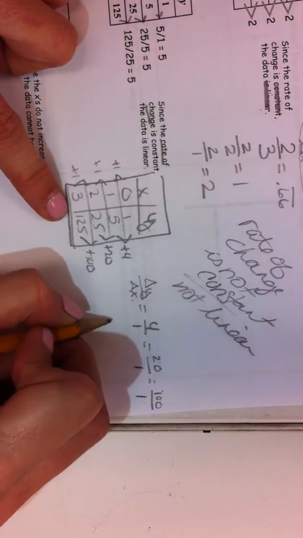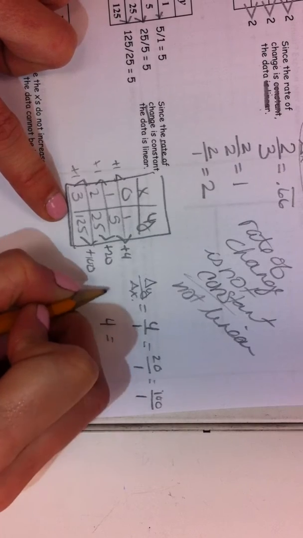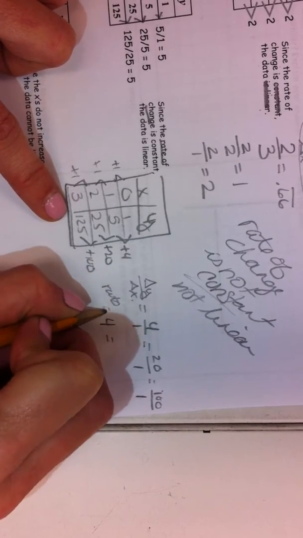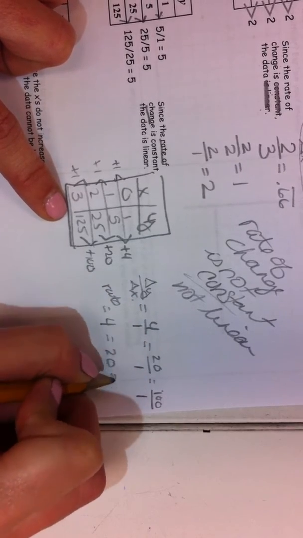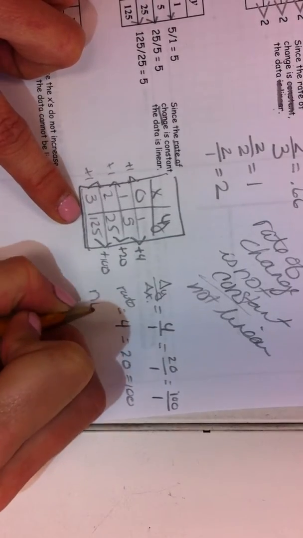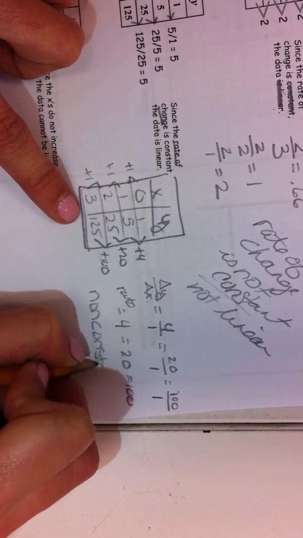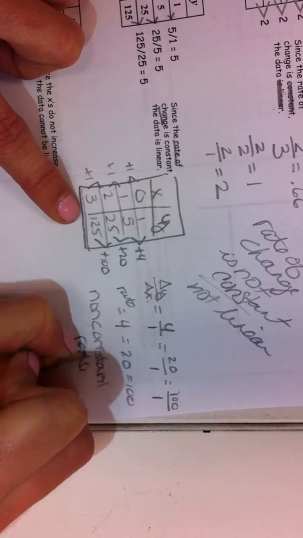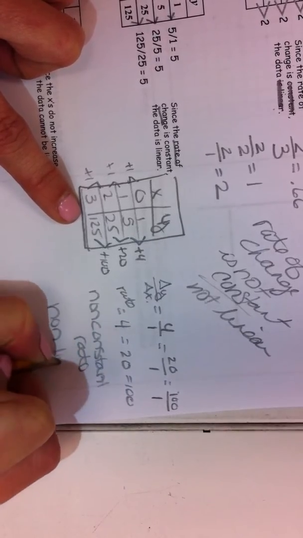So look, 4 divided by 1 is 4. So the rate of change was 4, then it was 20, then it was 100. This is a non-constant rate, so it has to be non-linear.